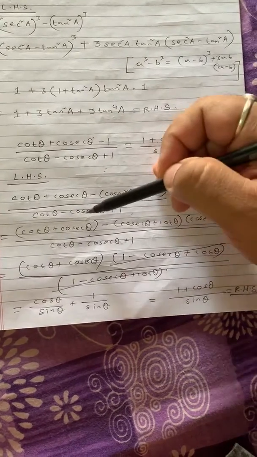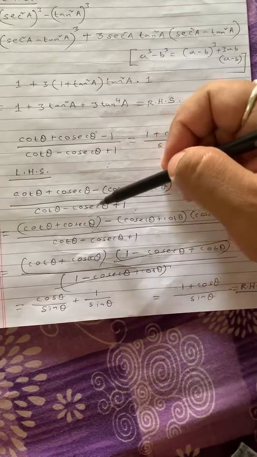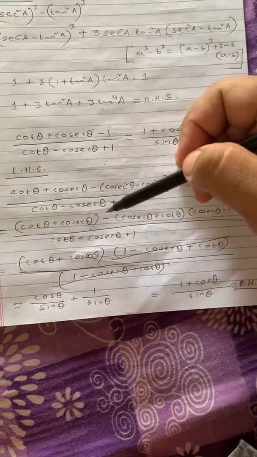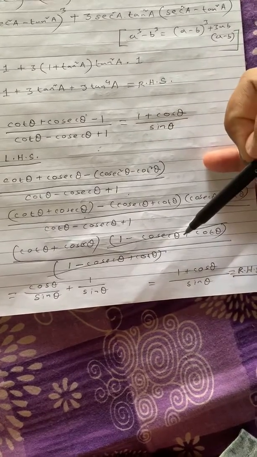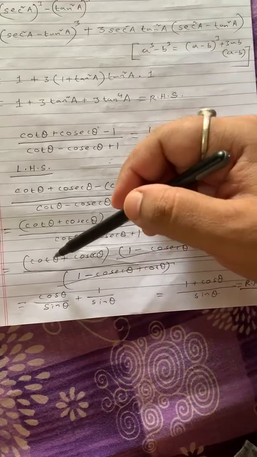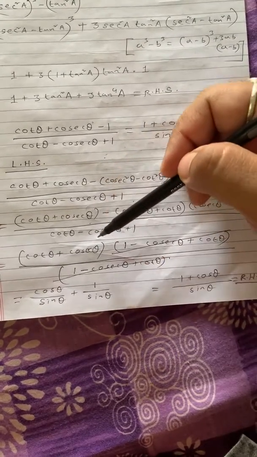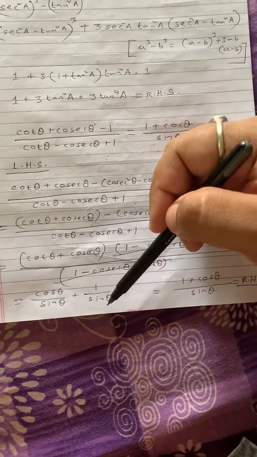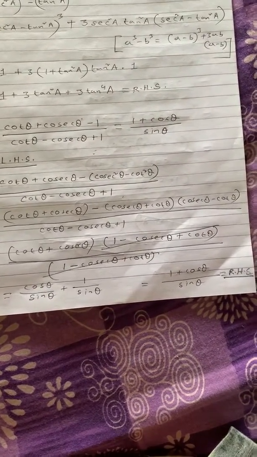So from the numerator, if you now take cosec theta plus cot theta common, then what will be remaining over here? Here is 1, then minus cosec theta, and then plus cot theta. So from numerator and denominator, this will get cancelled. So you will get cot theta plus cosec theta. Now cot theta you can write as cos theta by sin theta, and cosec theta you can write as 1 by sin theta. If you do LCM, you will reach the RHS. This is a very important problem.